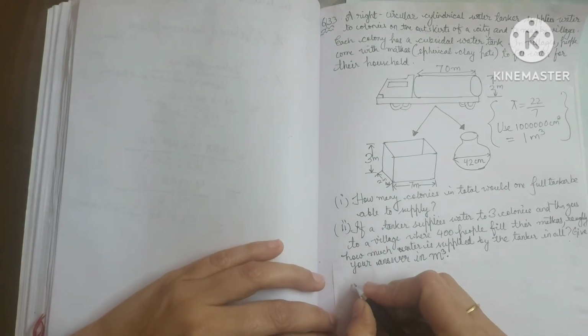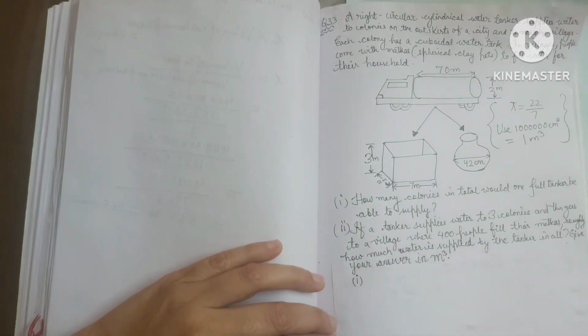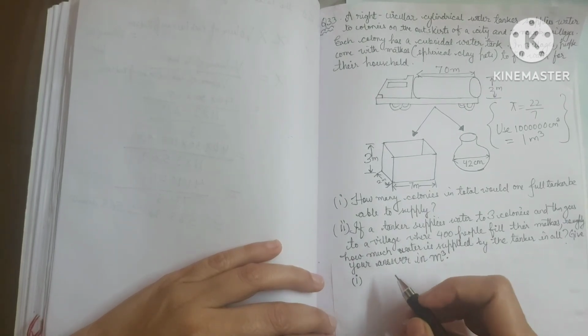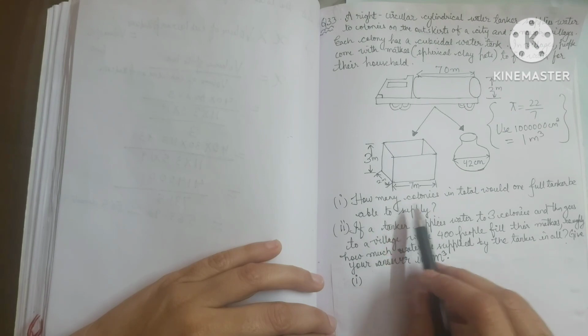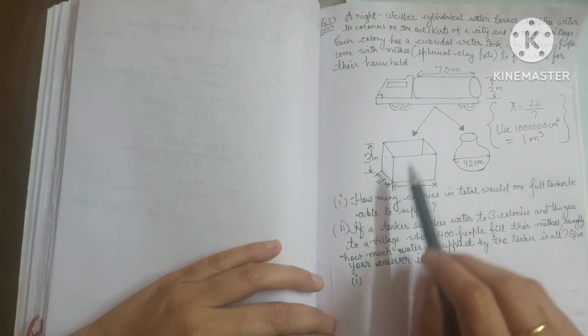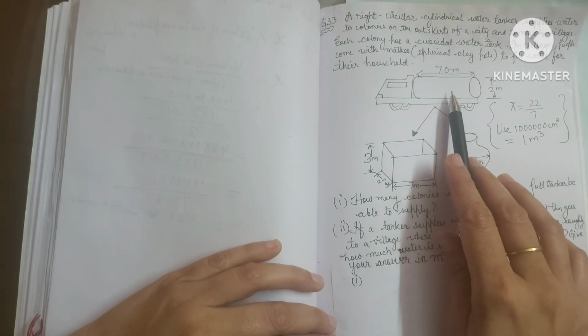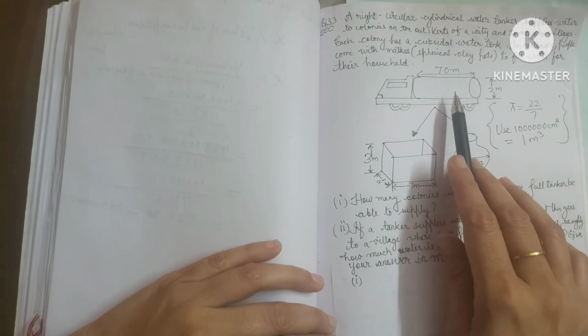So let's start with answering the first question. We'll read the second question later. First, if we need to know how many colonies in total are filled by the water tanker, we need to know the volume of water that this cylindrical tanker can hold.